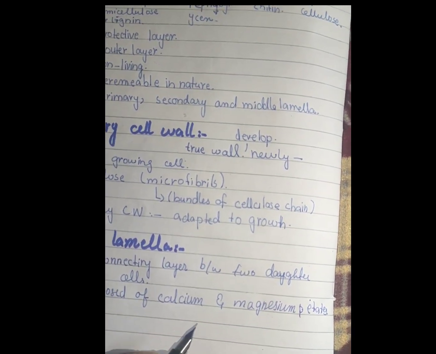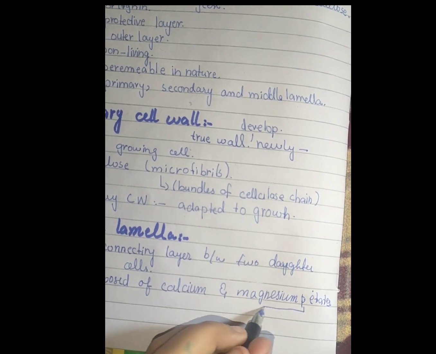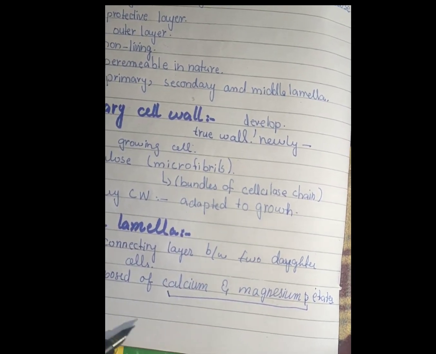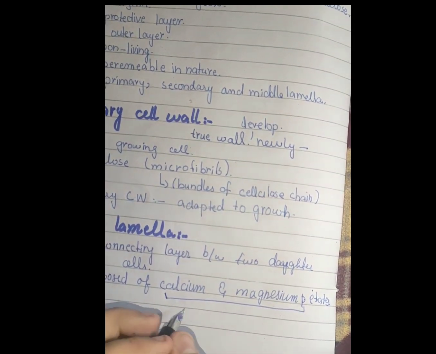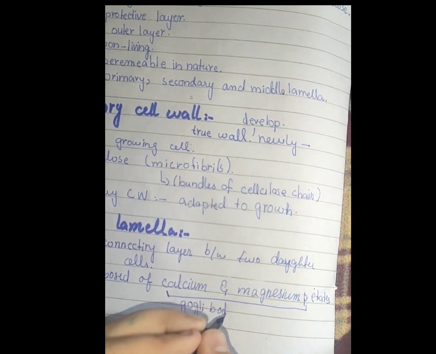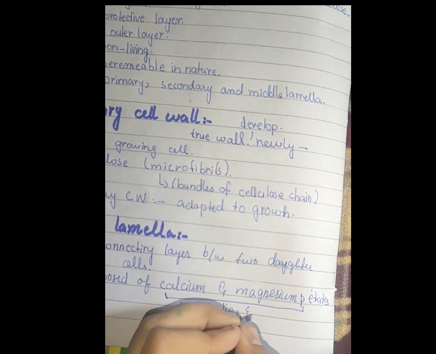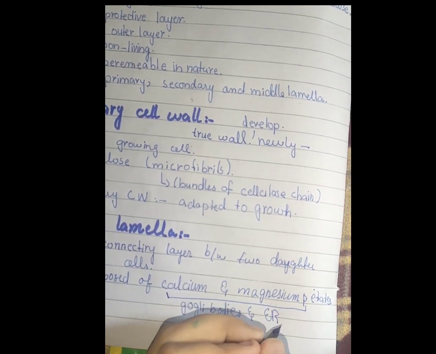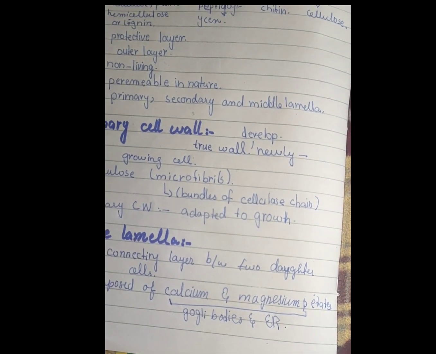Okay, so these calcium and magnesium pectates are made by Golgi bodies and endoplasmic reticulum.